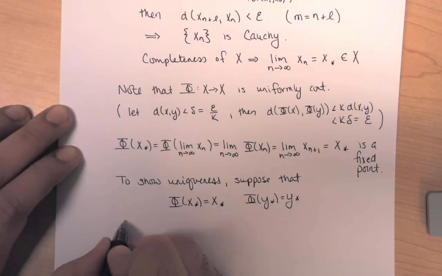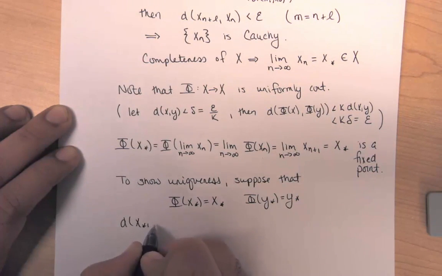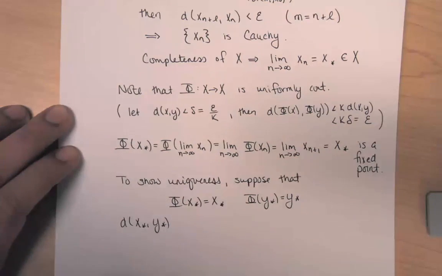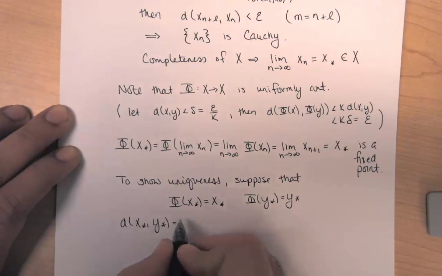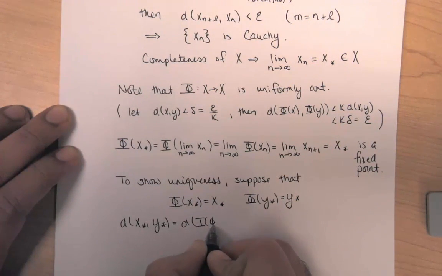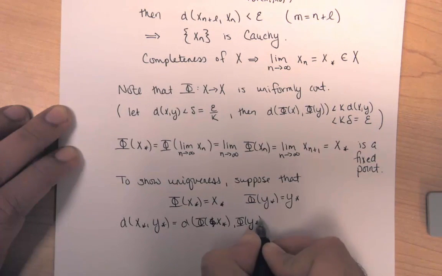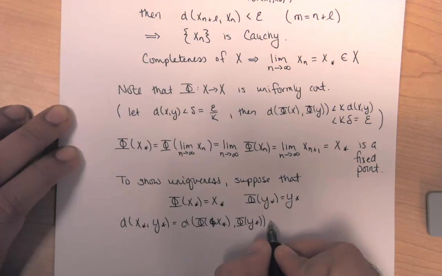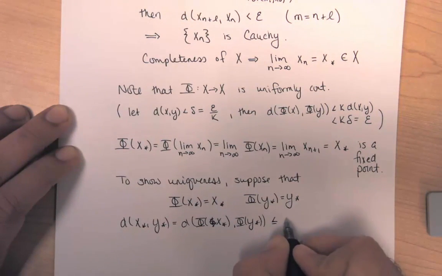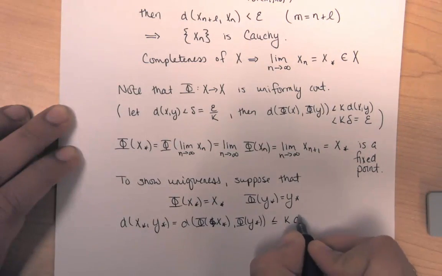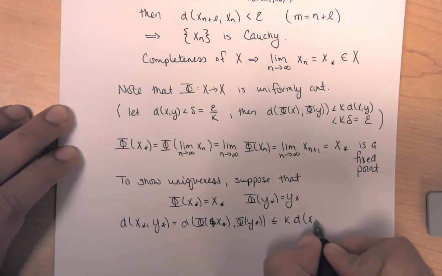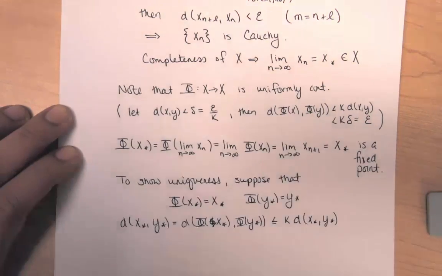Well, then the distance from x star to y star is, because x star is a fixed point, the distance between phi of x star and phi of y star, which is less than or equal to k times the distance between x star and y star.